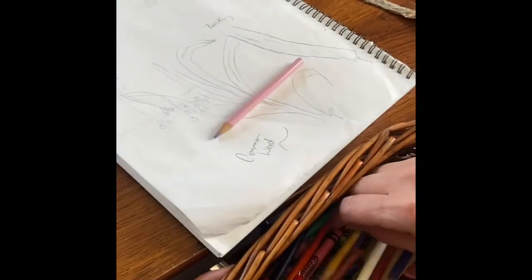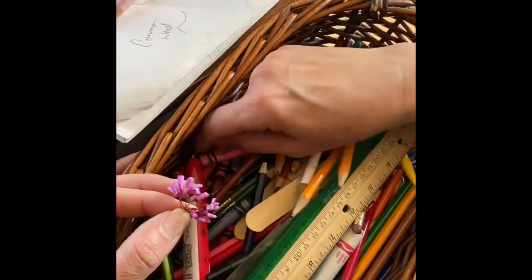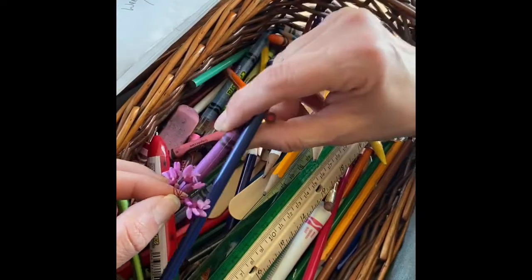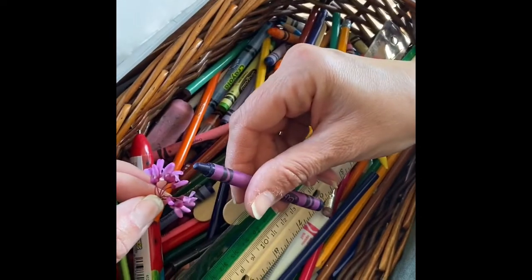So I'm just going to do the best I can to match some colors using any medium that I have, to the best of your ability. And you might not even have that much.